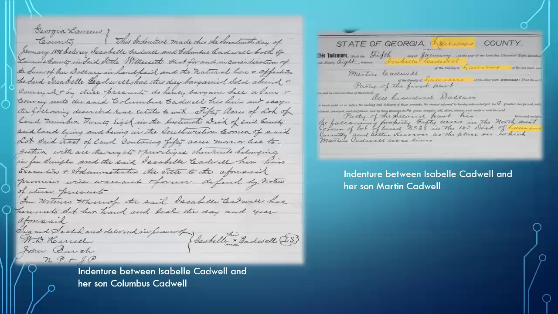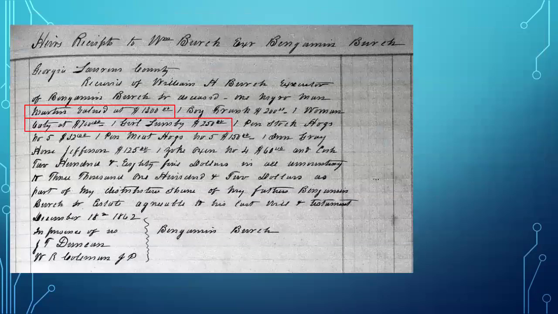So some indenture records were found using full text search, and this is something I'd never found in my regular Ancestry search, even the FamilySearch search. It was blowing my mind, all the different things that I was finding. And then here's another one, an heirs receipt to William Birch, executor of Benjamin Birch's property.